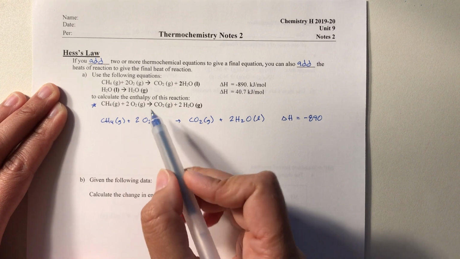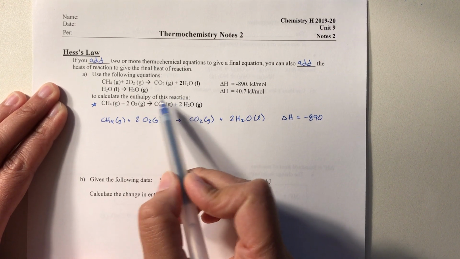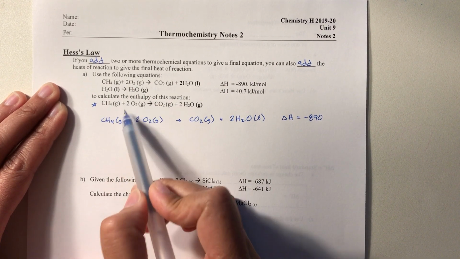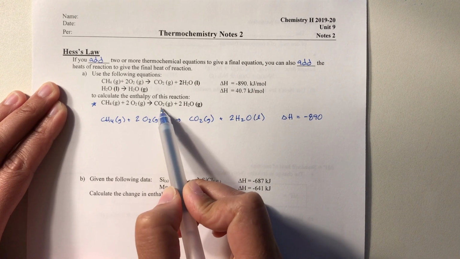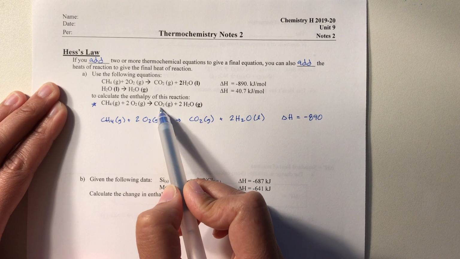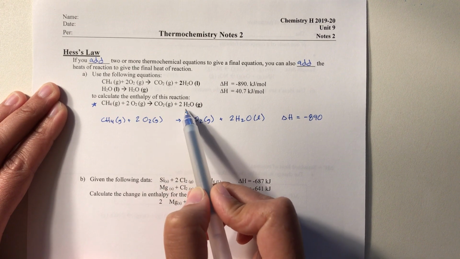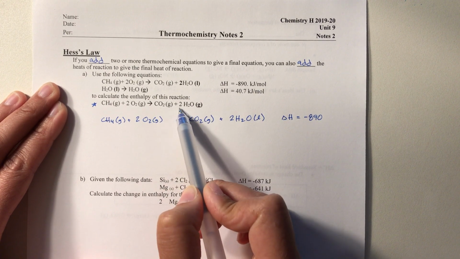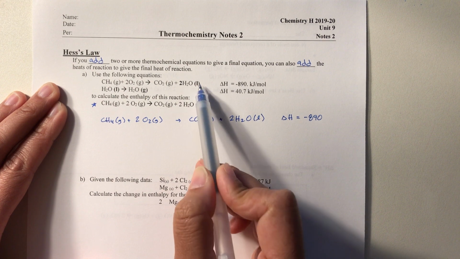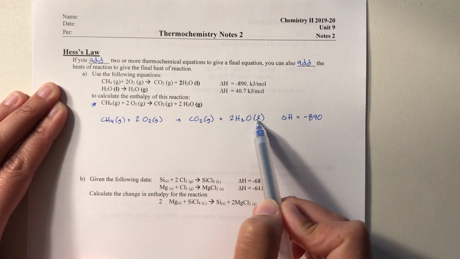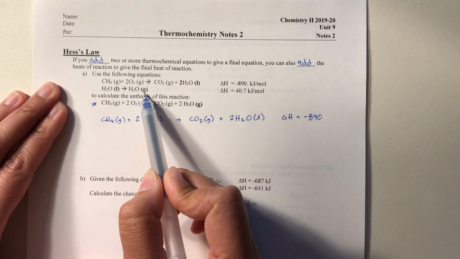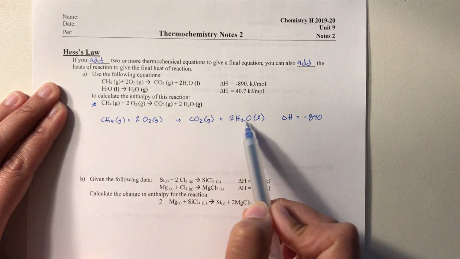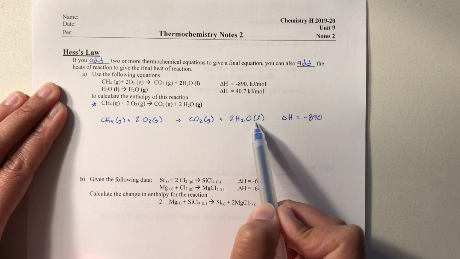All right, so when we look at the next one in our goal equation, it's already there. Okay, and then on the product side, that already matches. The last compound here, we can see that we want this to be a gas instead of liquid. So we're going to have to be able to cancel this one out. So we're going to use the second equation to cancel out this 2 moles of water that's liquid.